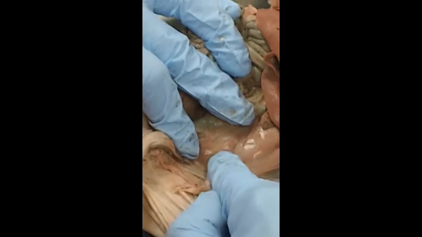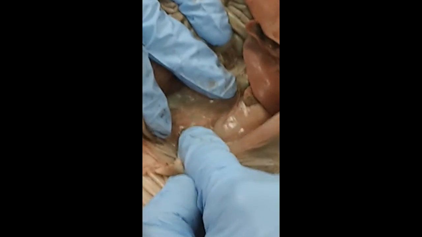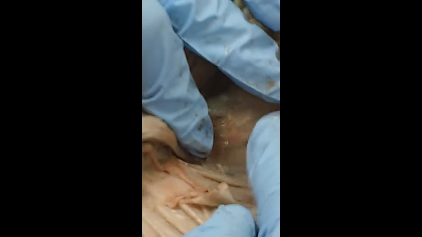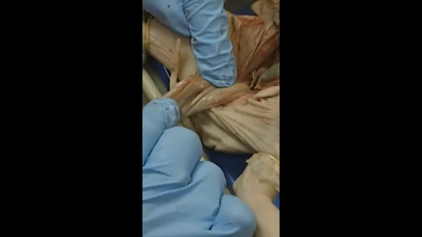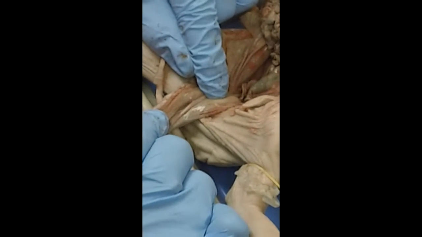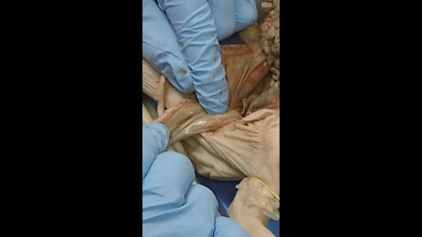It's really hard to see. There's a tube that comes down, and that tube, it's right there. That tube is called the ureter, and then it carries it to the bladder. And this right here is the urinary bladder, and it's a muscular sac that stores the urine until it can be released from the body.